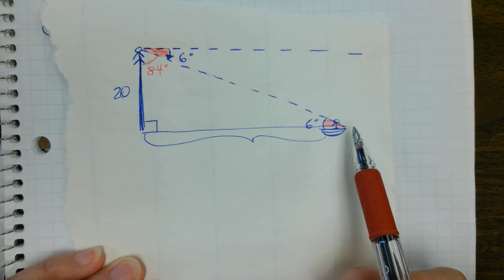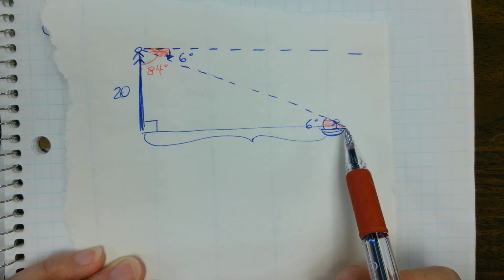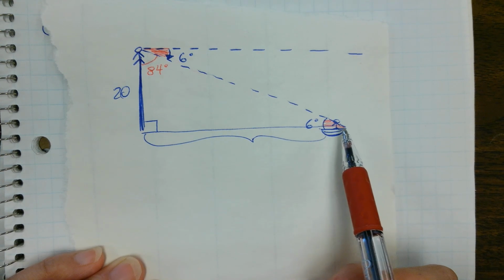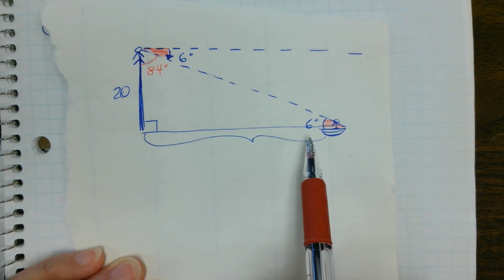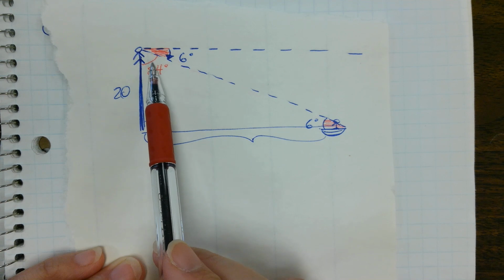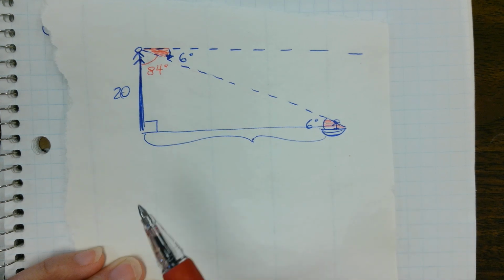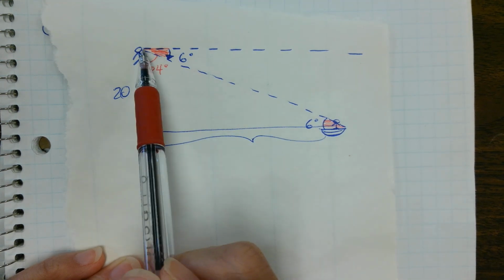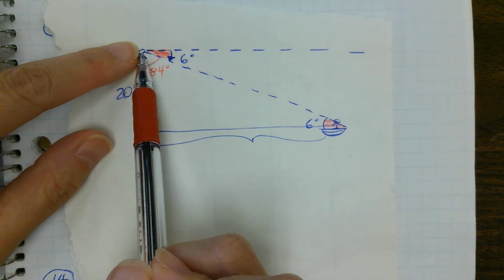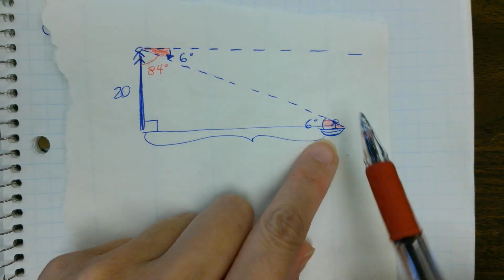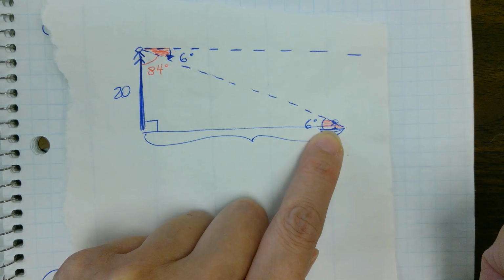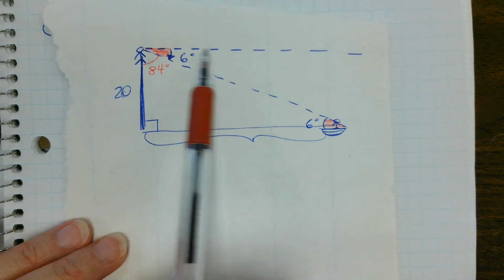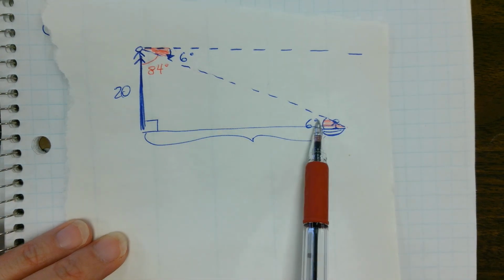So sometimes you will get the right answer by fluke. Alright, but if you draw the diagram, that's why your diagram gives you a mark as well. Because if I saw that you drew the 6 degrees right here, your diagram is wrong. This is your angle of depression looking at the boat. This is your angle of elevation looking up at the lighthouse. It just happens that because of alternate angles they are the same.